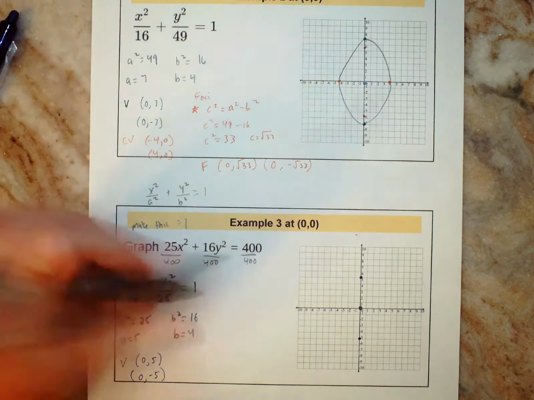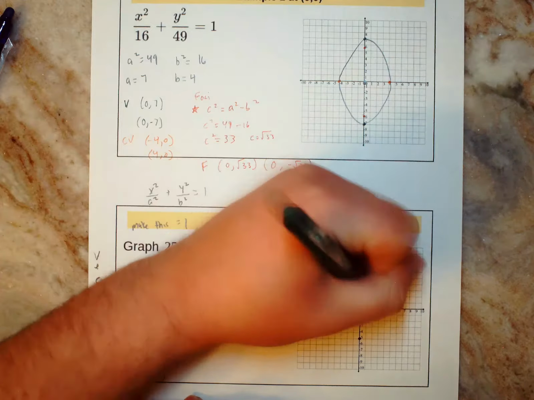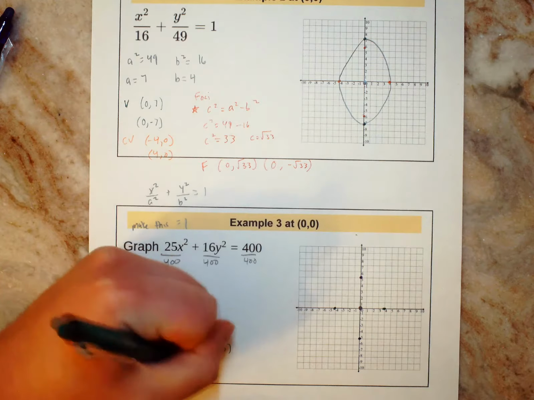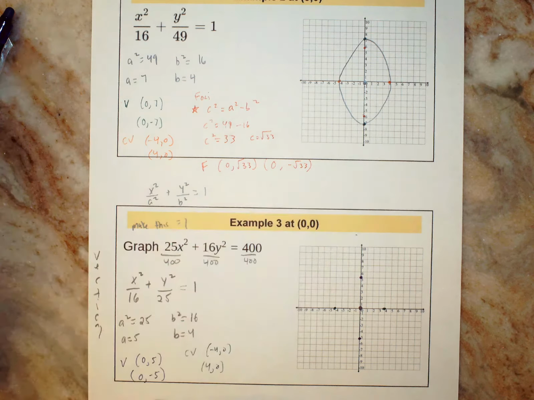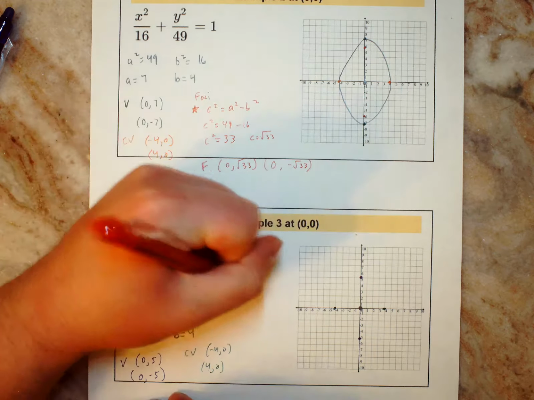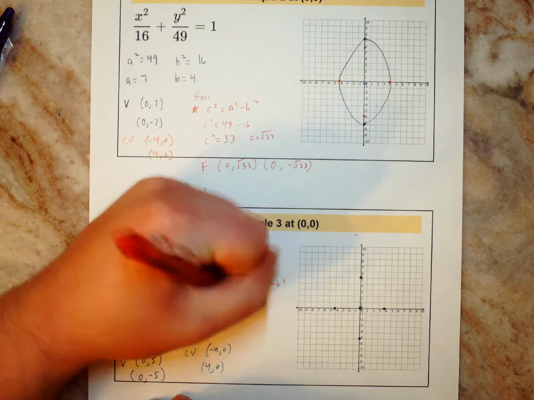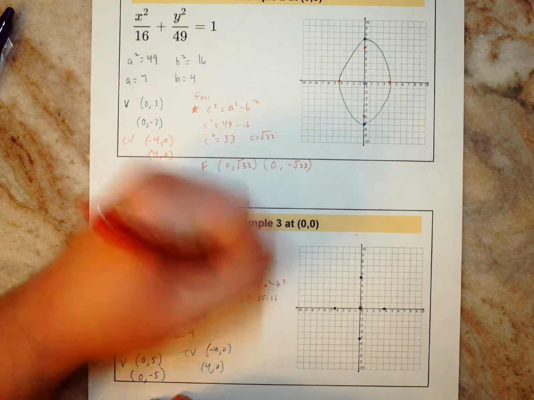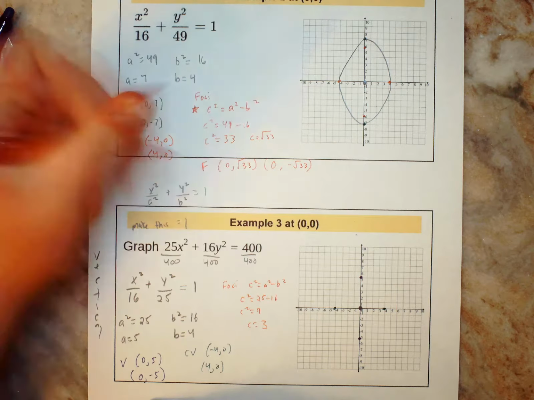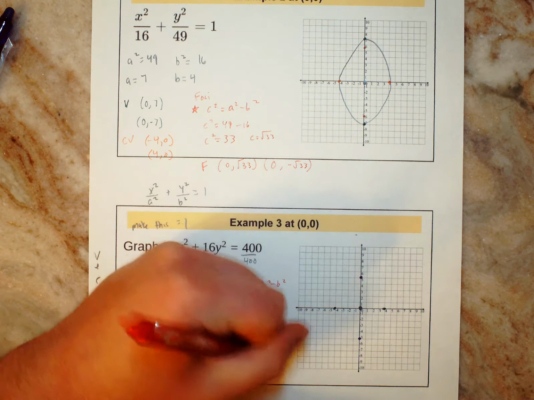Now I'll do my covertices. My covertices should be at (-4, 0) and (4, 0). The last thing we need to do is the foci, which again, c squared equals a squared minus b squared. So c squared equals 25 minus 16. C squared equals 9. So c equals 3. So we get a nice whole number. So that tells me that my foci are at (0, 3) and (0, -3).